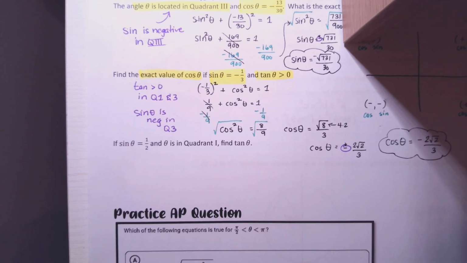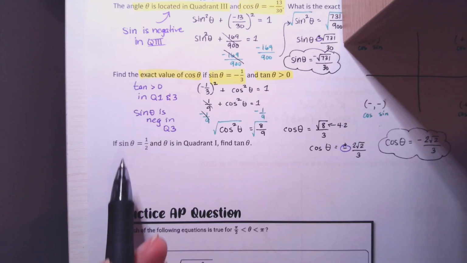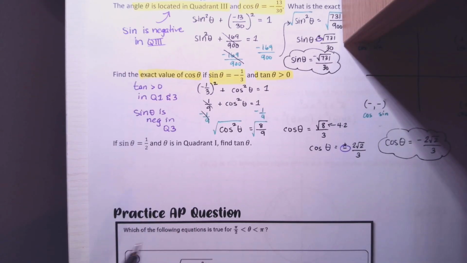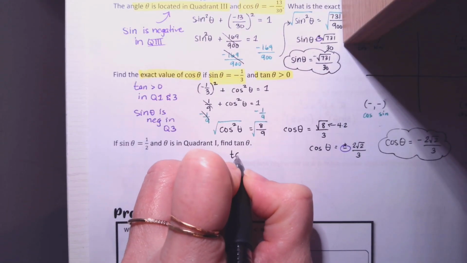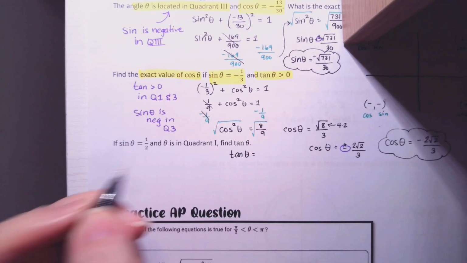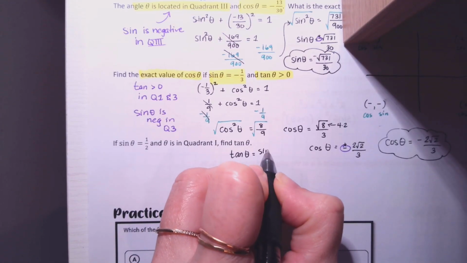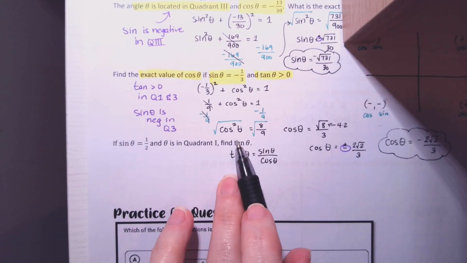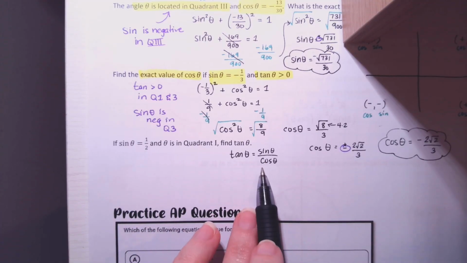Sine theta is 1/2 and theta is in quadrant 1. Find tangent of theta. Notice it's not asking us to find the cosine, but we're going to need to find the cosine, because the tangent of theta is the y value divided by the x value, which is just the sine divided by the cosine. So we have to find the cosine of theta so we can divide the two.